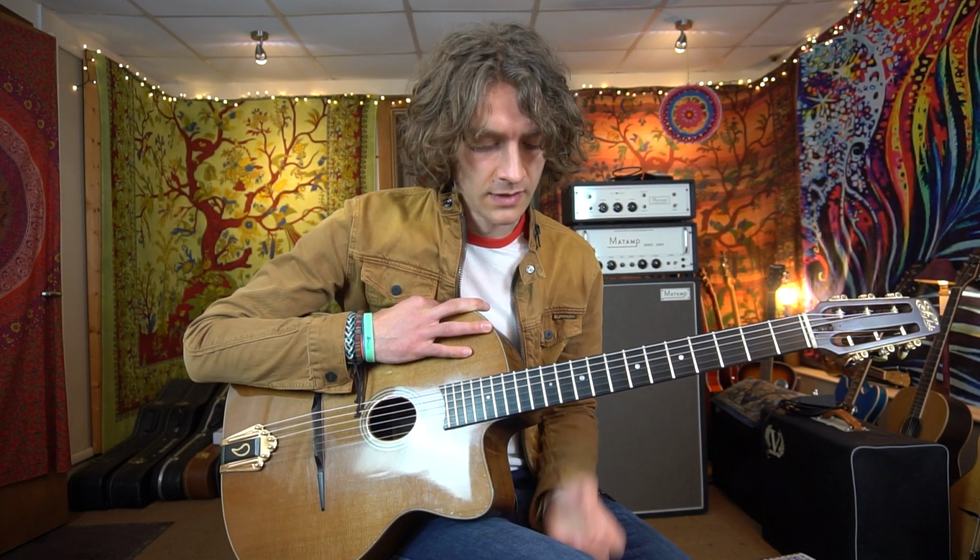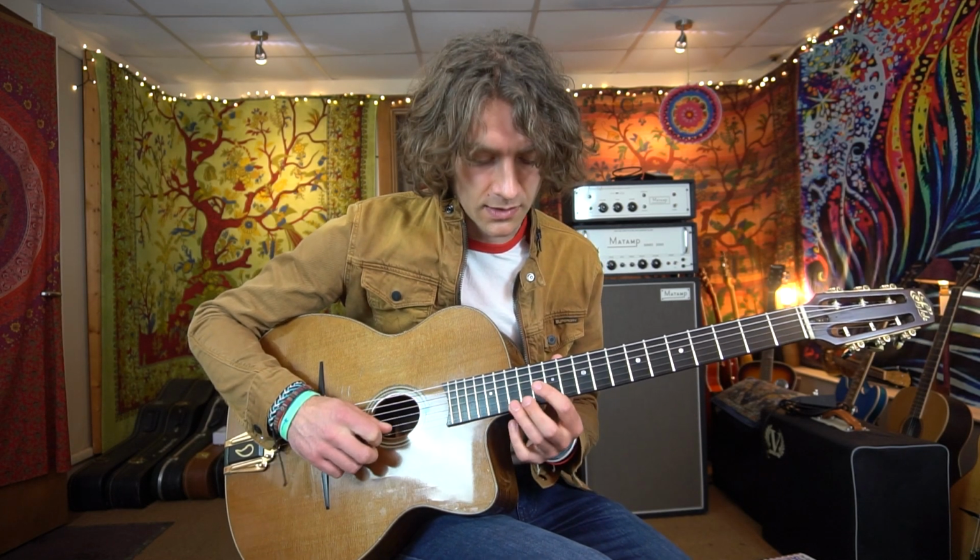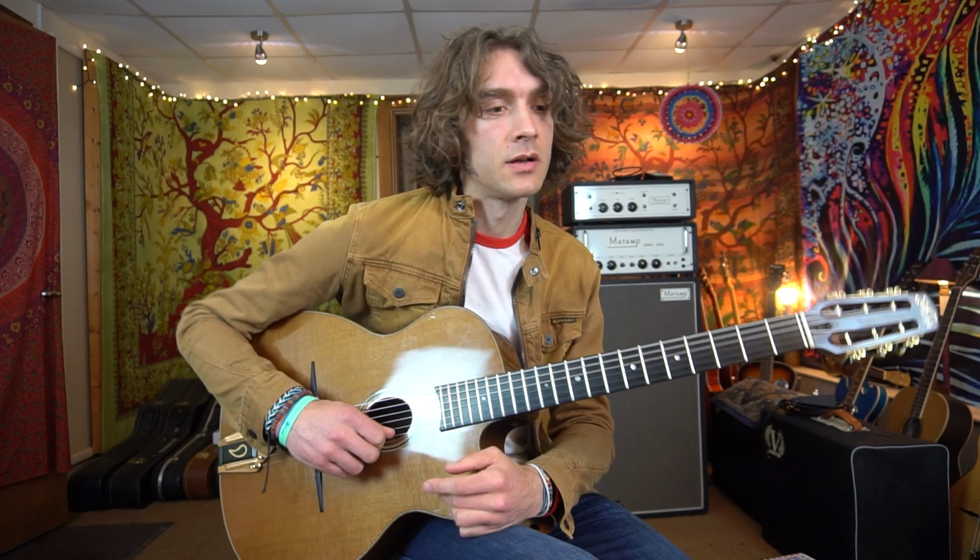It might be a bit of a drag at first to take these lines that you know already and try and apply what numbers they are. But I think in the long run it'll definitely benefit you knowing this stuff, and it also makes it easier to change keys and things like that.